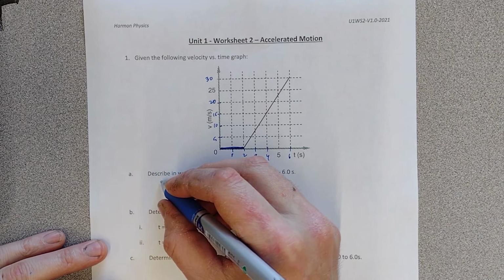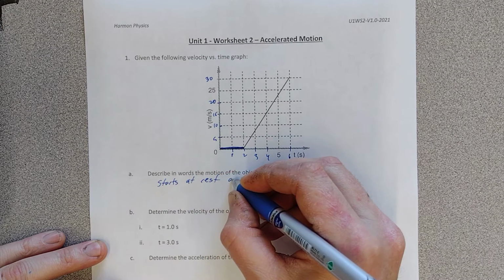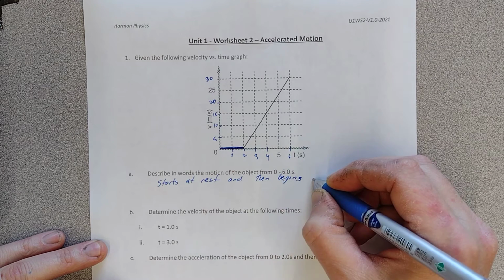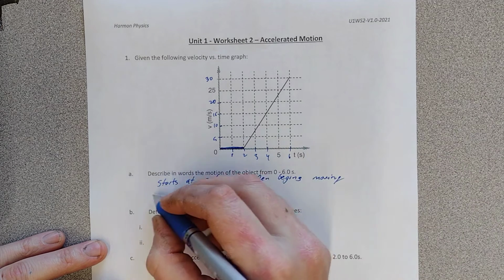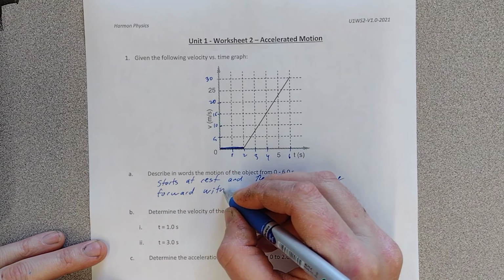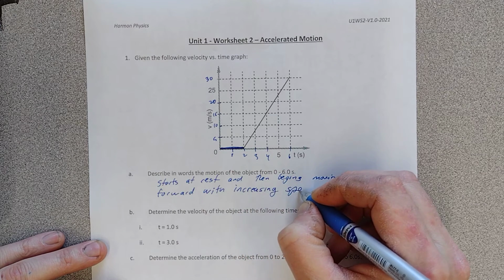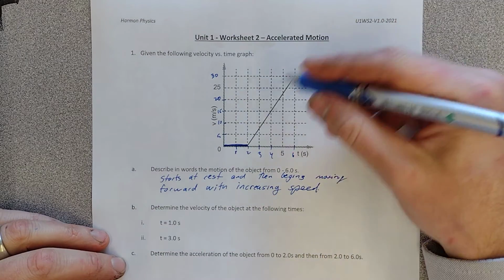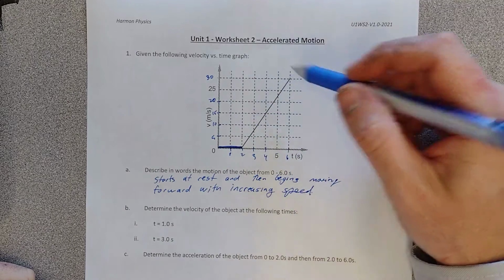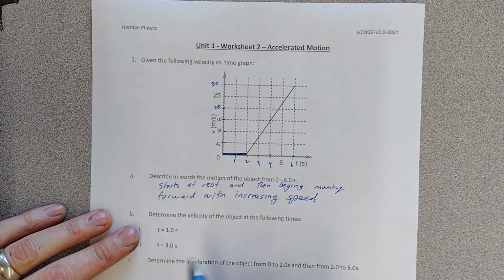So it starts at rest and then begins moving forward with increasing speed. It's moving forward because it's a positive slope, and the velocity is going up, so the speed is going up. Determine the velocity at the following times: 1 second and 3 seconds.